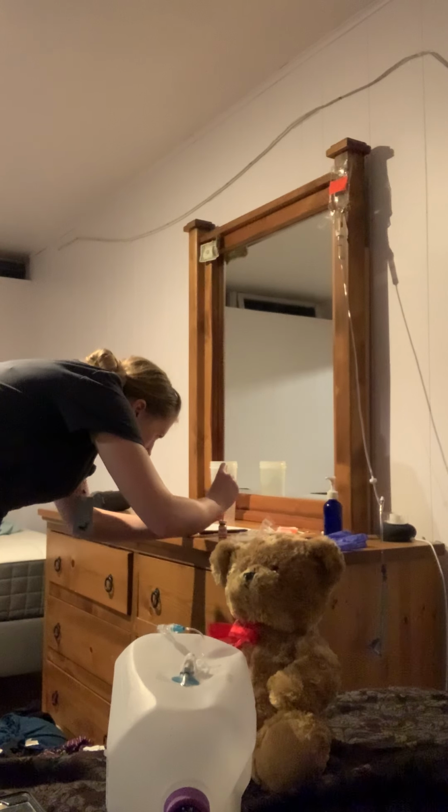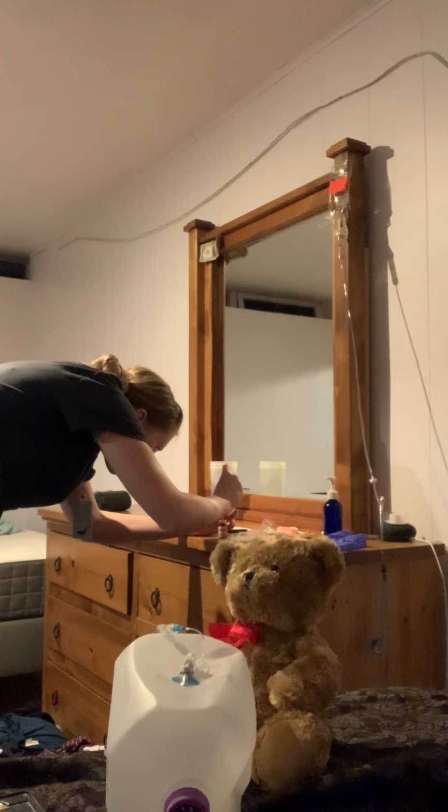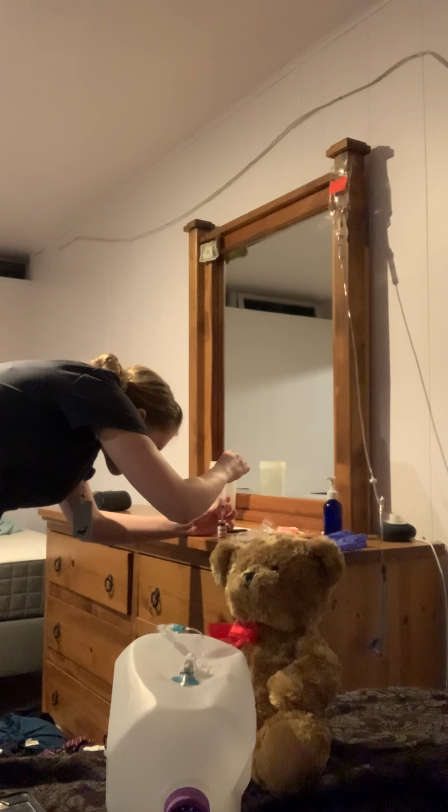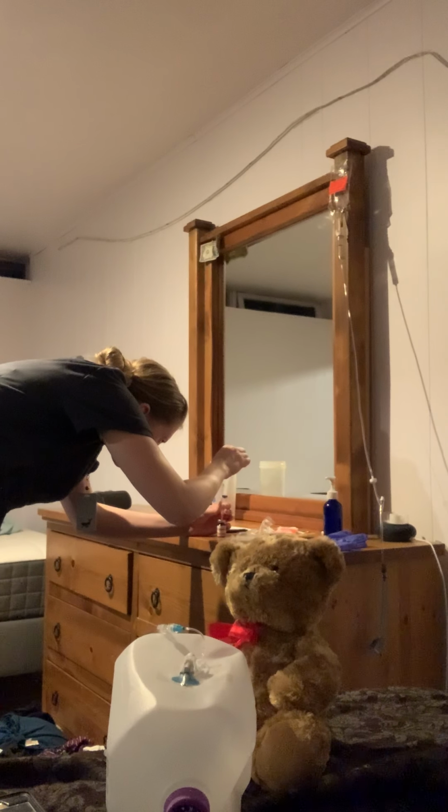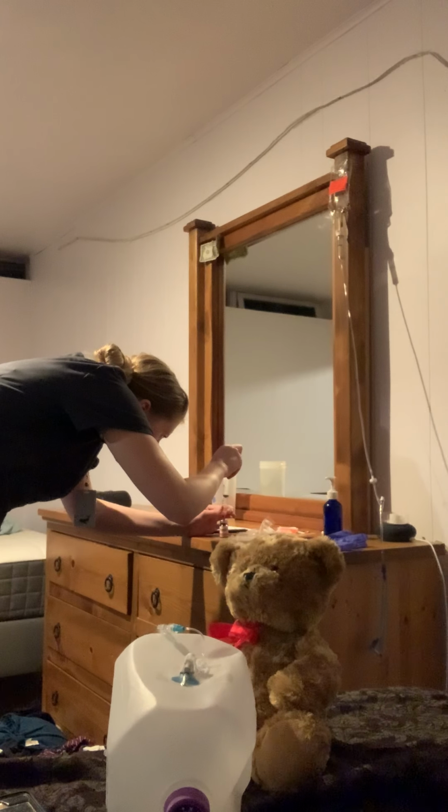Now again, drawing up 4 mils. Again, just making sure I got my 4 mils here.